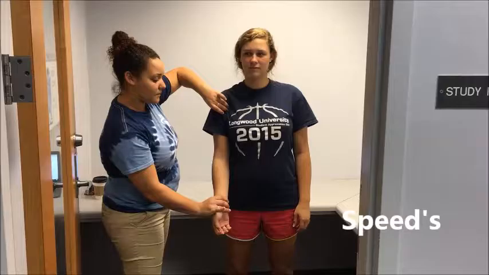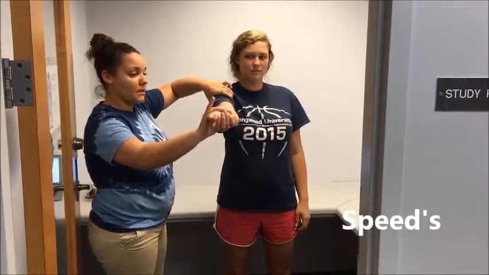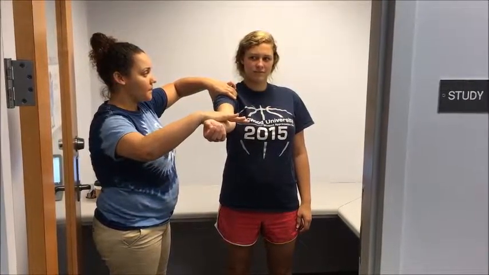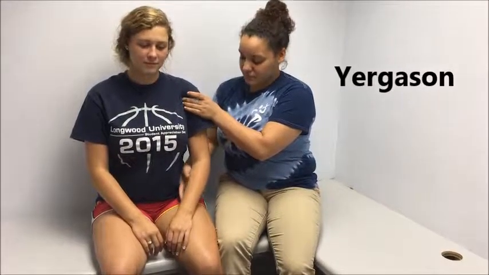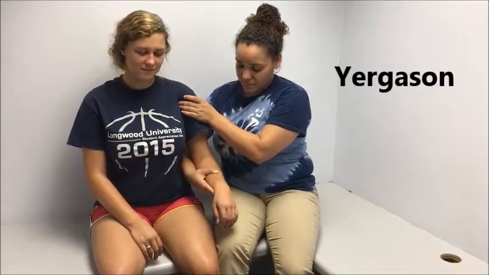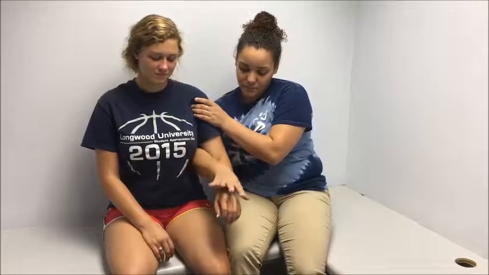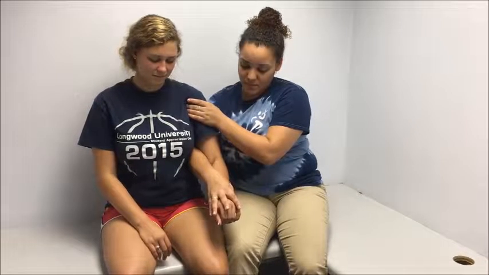SPEEDS is a test done to assess the ability of the biceps tendon to withhold overpressure. The significance of this test is that if the patient has a biceps tendon pathology, then they will not be able to hold against their resistance and may experience recreation of pain. This test is used to identify biceps long head tendon pathology, and pain will be felt along the anterior shoulder in the bicipital groove if the test is positive.